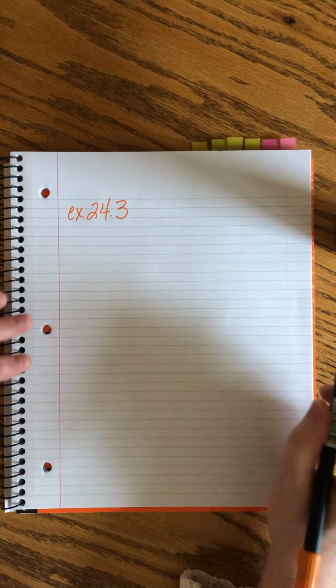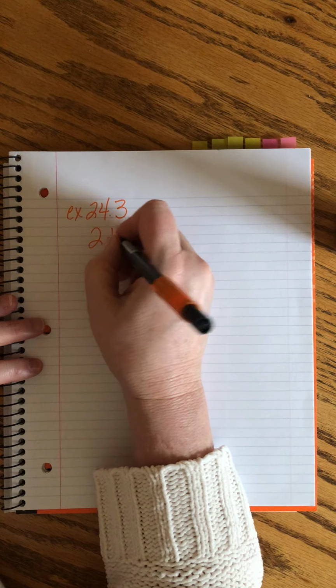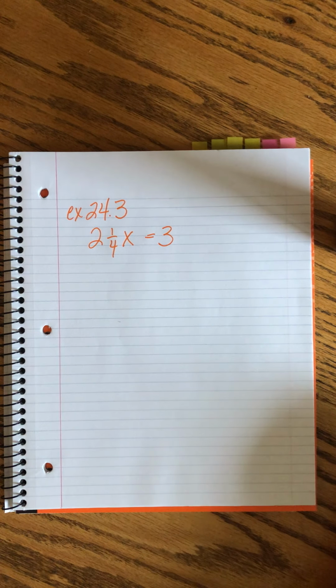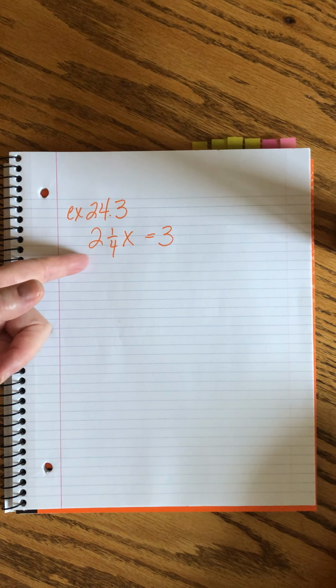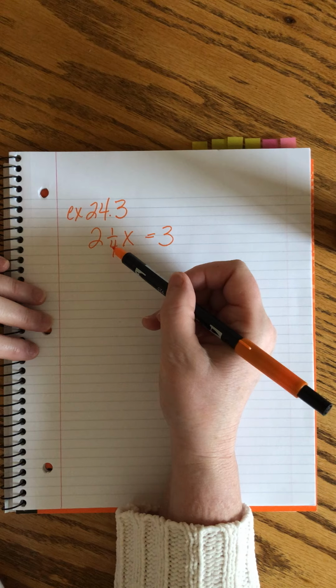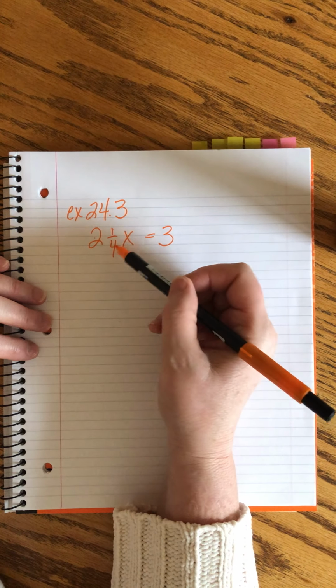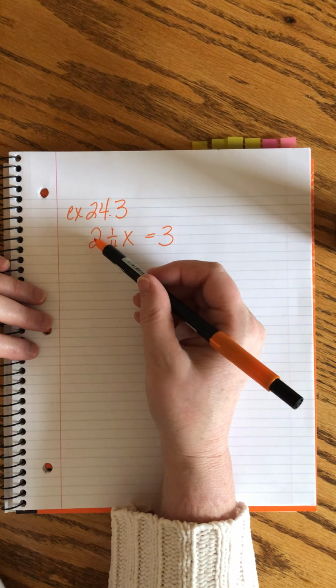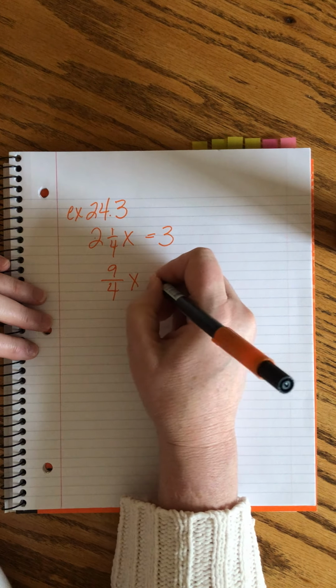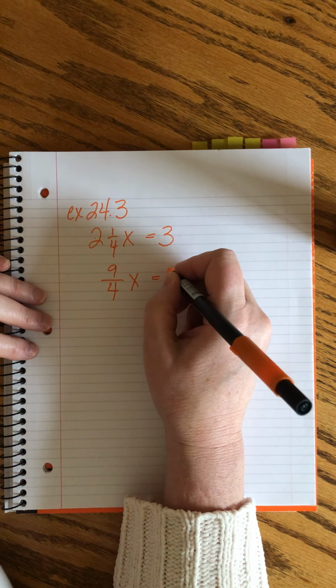24.3. This is the last one. 2 1/4 x equals 3. Proximity alarms are going off over that mixed number. I wouldn't even copy it. I would fix it in the book, but let's fix it. Remember, we multiply the bottom times the big plus the top. 4 times 2 is 8 plus 1 is 9. So this is 9 over 4 times x equals 3.